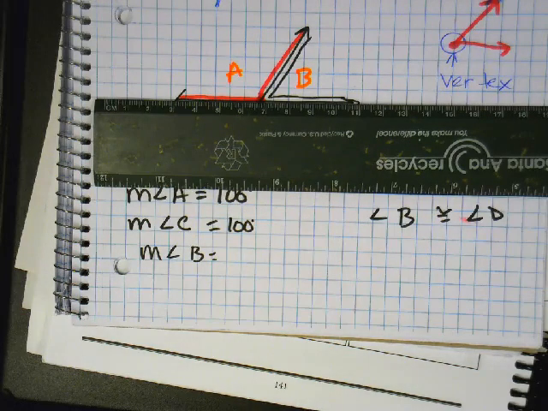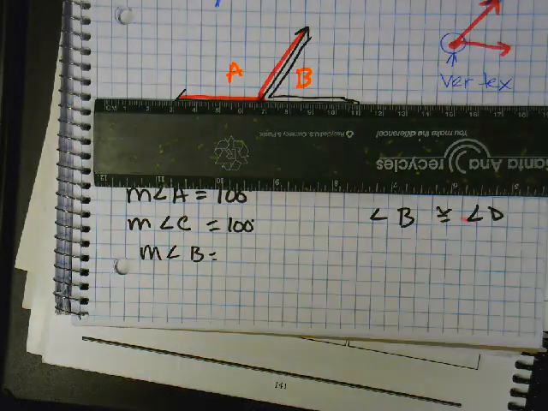What does the ruler represent? 180. Because it's a straight angle, right? What did I tell you A was? 100. So therefore B has to be 80. Oh, okay. I get it. I said every number in the alphabet. I get it. All right.